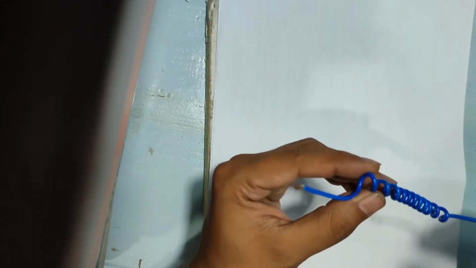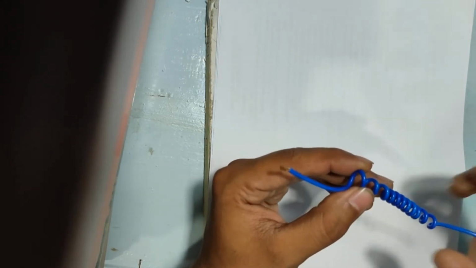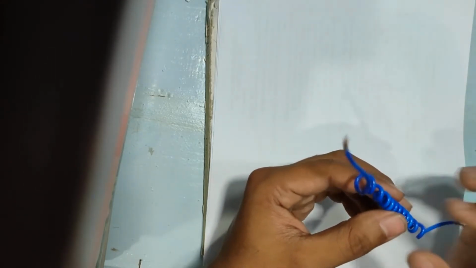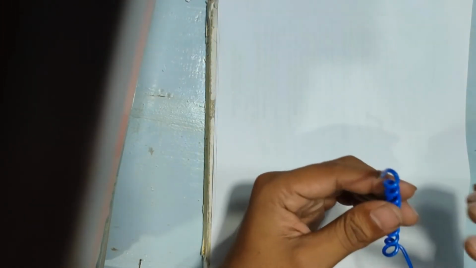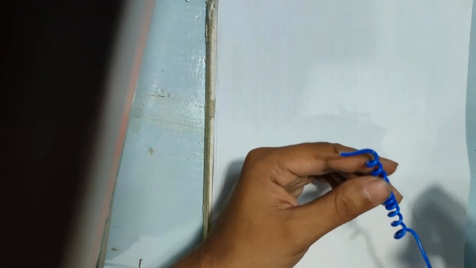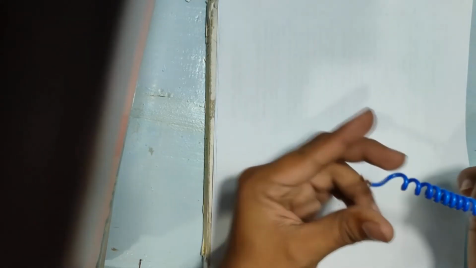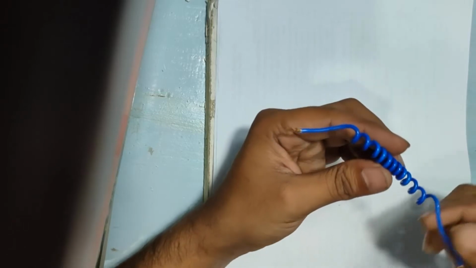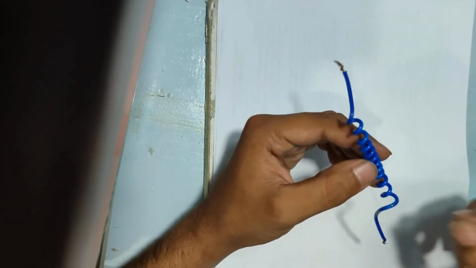So when a copper wire or a conductor which is insulated with plastic or polythene or any insulator is coiled in a circular shape, like a spring, then this wire we will consider a solenoid. This is known as a solenoid. I will give the exact definition of this in the notes.